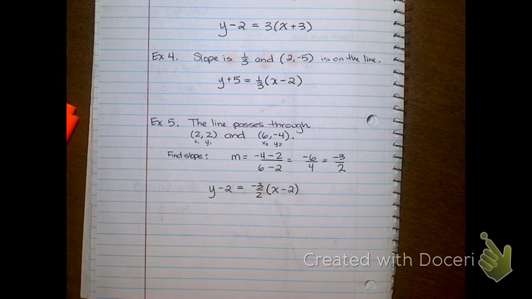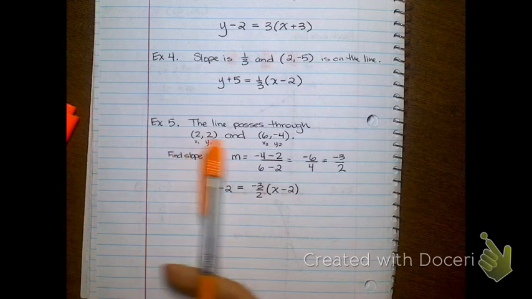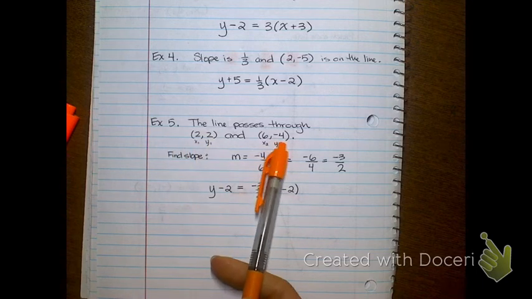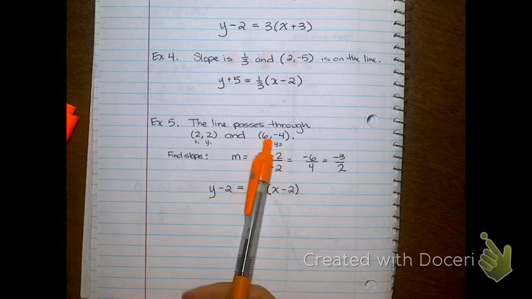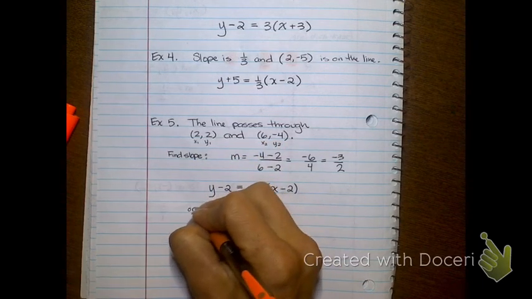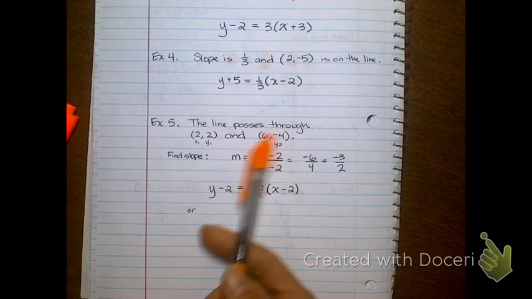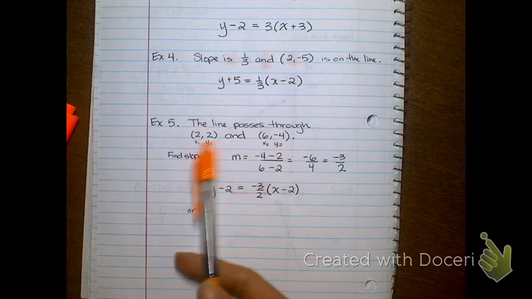Okay. Now, are any of you wondering, Miss Miller, why do I have to use that point? Why can't I use the other point? Is anyone wondering that? You can use the other point, okay? So, there's 2 possible answers for this, okay? We could also have used this x and y value instead, right? Because I got to choose which one was x1 and y1.